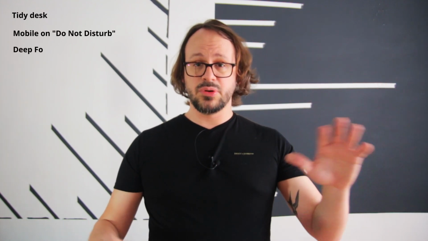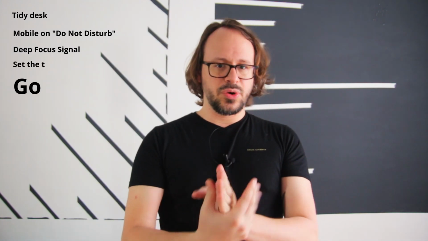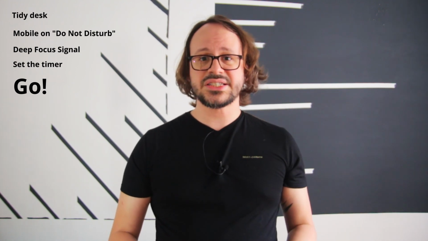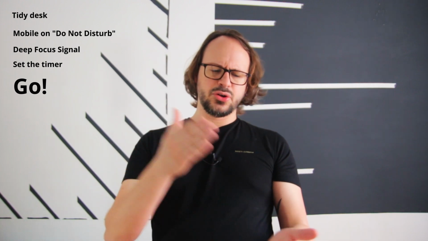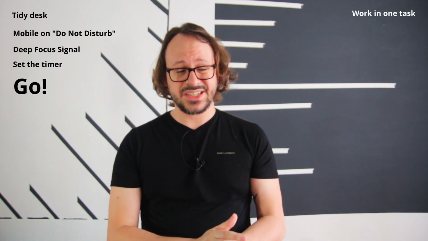So, tidy desk, mobile on do not disturb, people around you knowing that you're going to go into deep focus mode. See what you're going to work on before you press play or turn your hourglass. Put the timer on and go work. And work on one task until you finish this task.